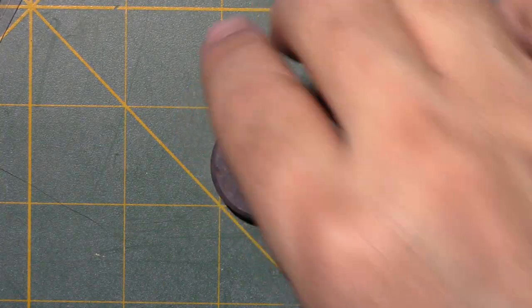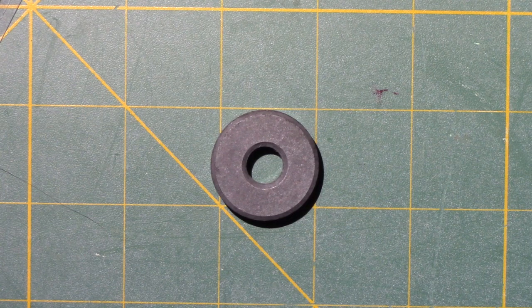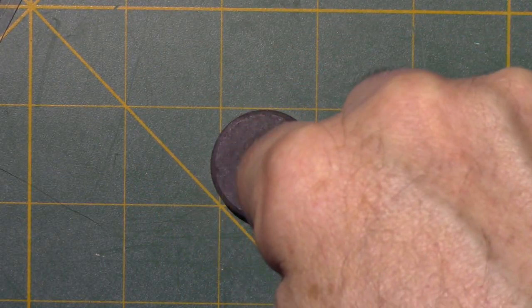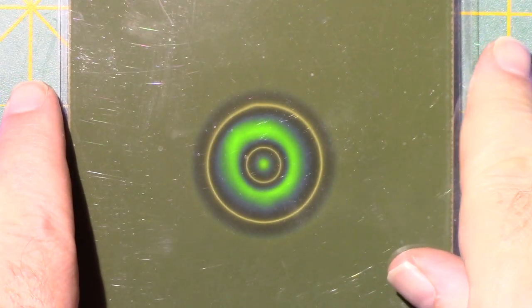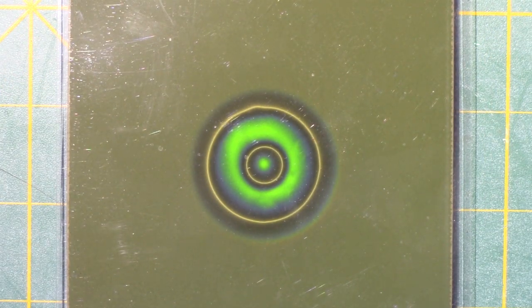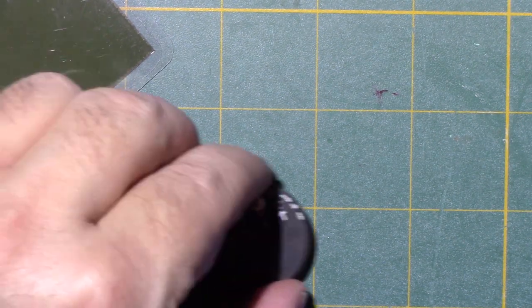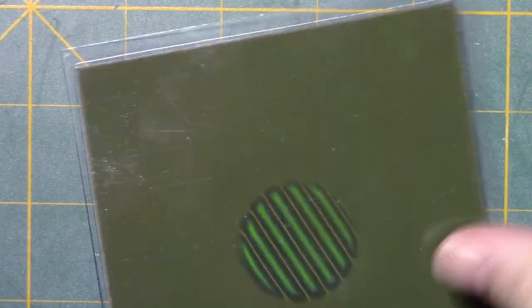Let's use a ring magnet. Now a ring magnet has an edge current on the outside and an edge current in the ring, like was demonstrated, and we can see that with the MagnaView film. There are other kinds of magnets out there. There are magnets where it's not on the edge.